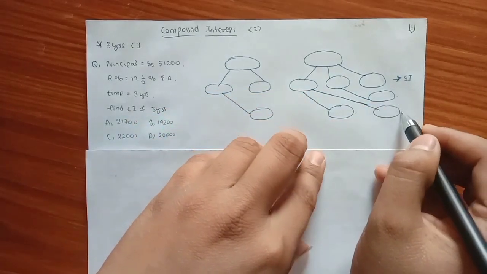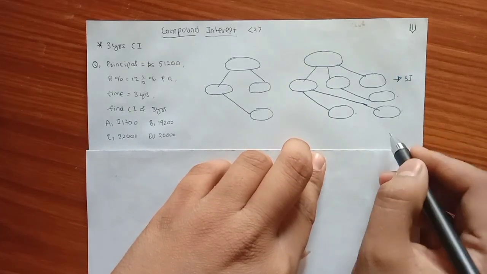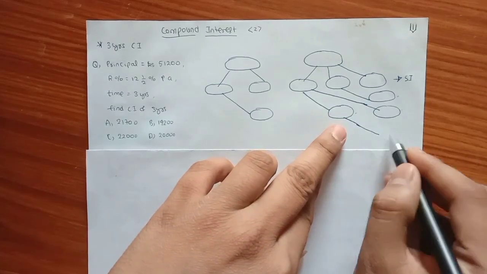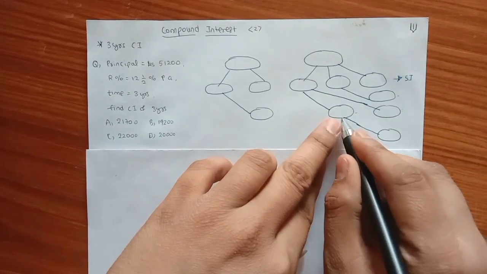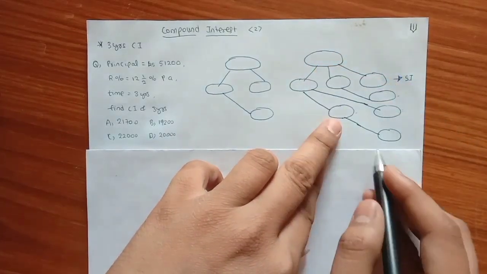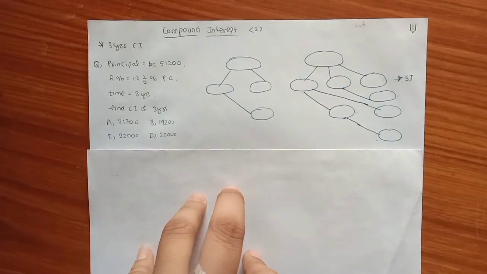Again we need to calculate another interest, the interest on this interest, which is the interest of the first interest. When you see one question, you will get more idea.